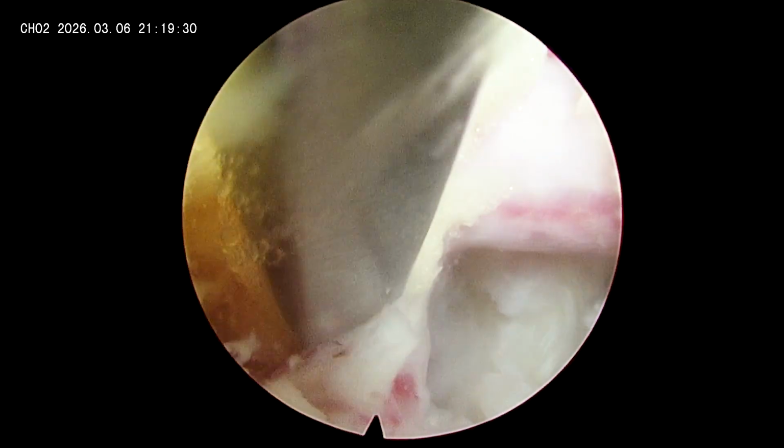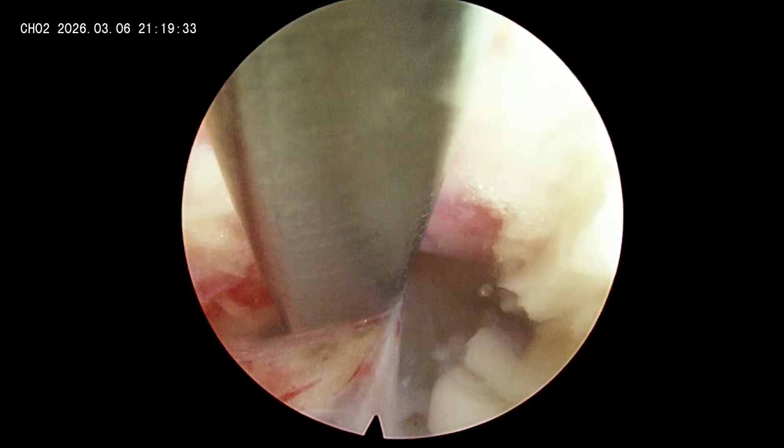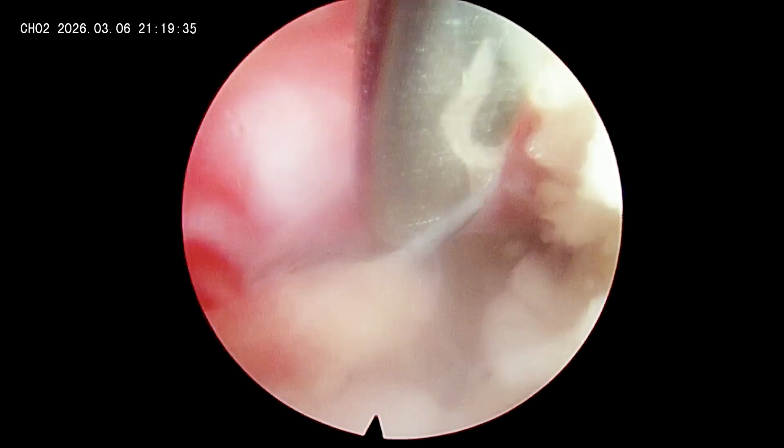You can see here that is the vessel. This is the vessel which is adherent, not adherent, but it is supplying and going to the lateral recess. So obviously the mobility of the root is hampered here. So we'll just cut that vessel and our surgery will be over.